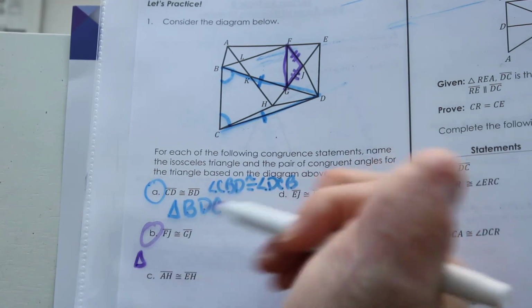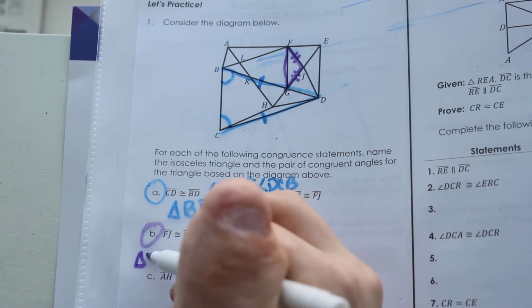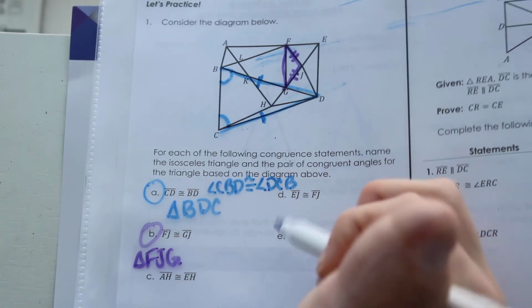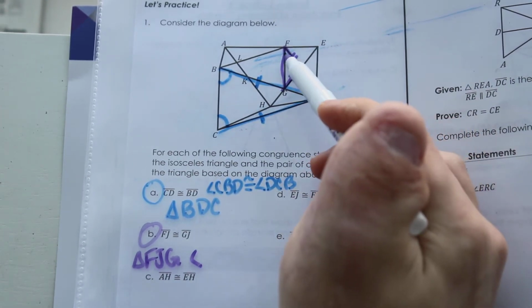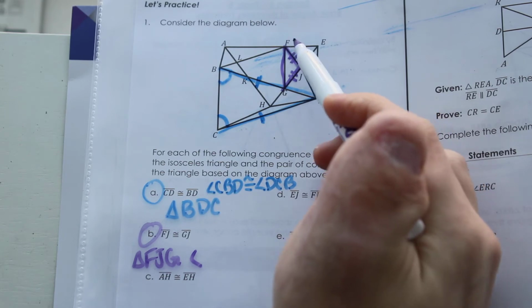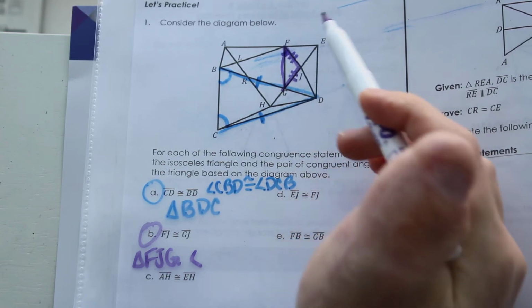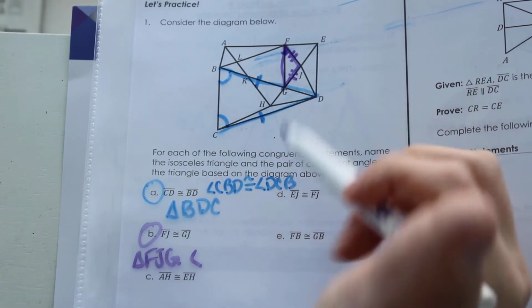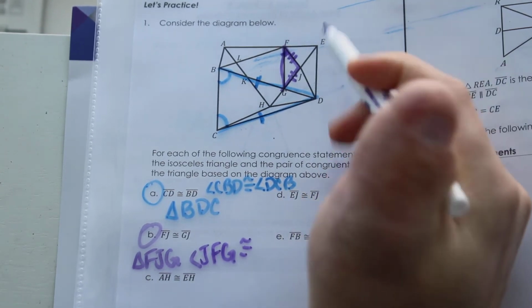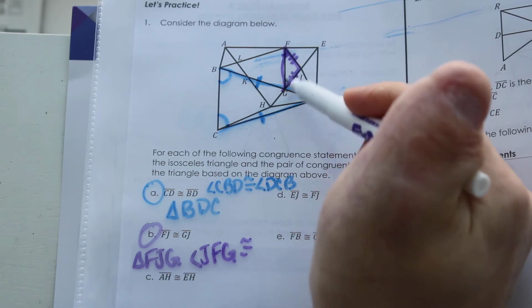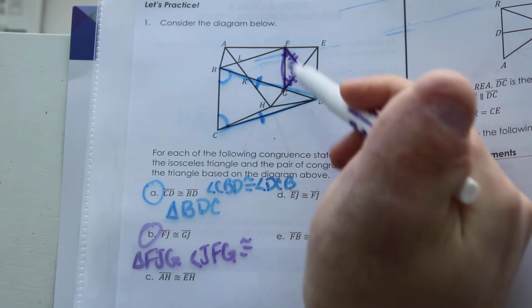Well, it'd be triangle FJG. And which angles are going to be congruent? Well, we have the angle that's across from this side JG, which would be this angle at F, so JFG. And what's it going to be congruent to? Well, the angle opposite of this side, FJ, which is over here, FGJ.